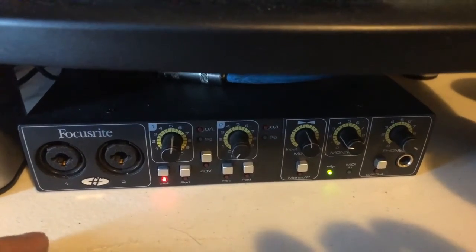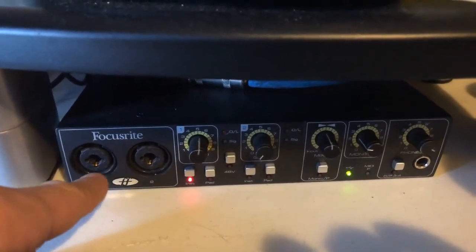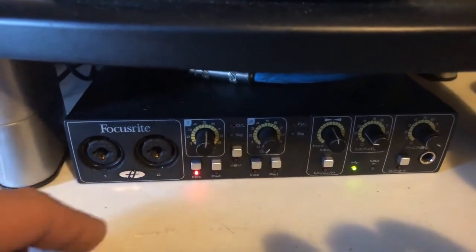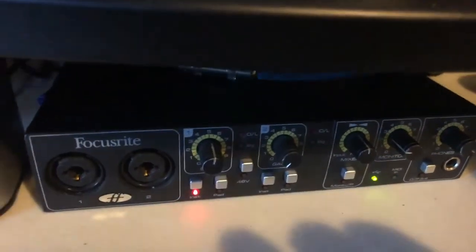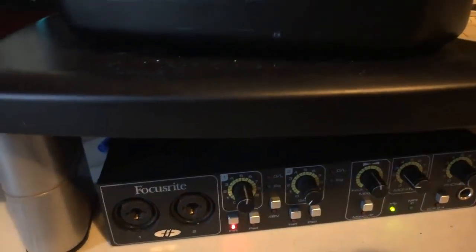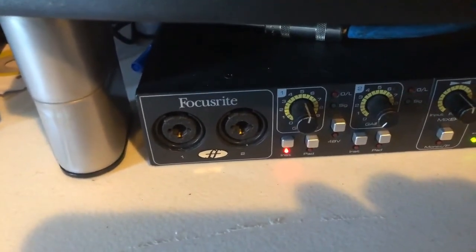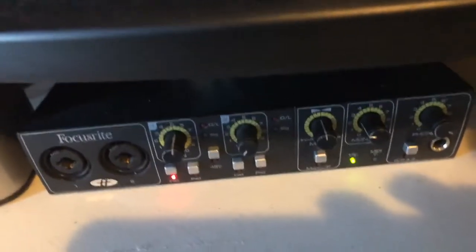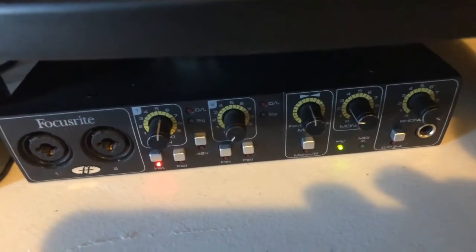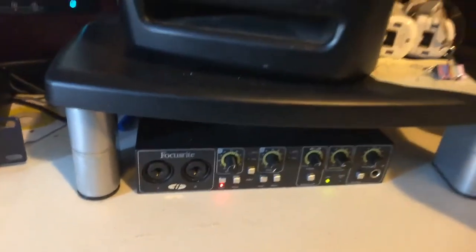So this has two inputs, and they're both microphone and TRS, which TRS is just an instrument cable jack input that you can use to plug in instruments or microphones. So you can plug in two microphones, two instruments, or a mixture of the two. And it's got some preamps and other controls in here that allow you to record audio into your computer.